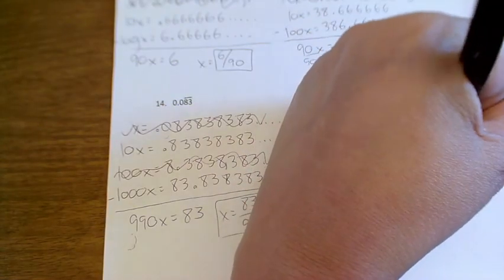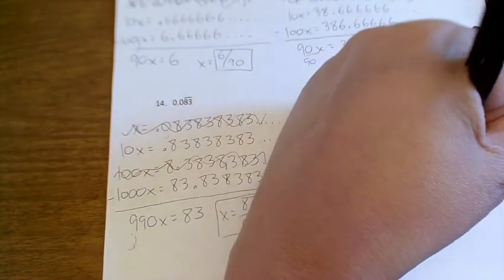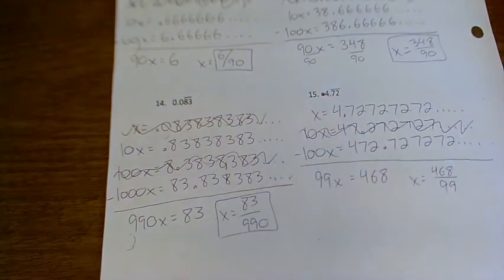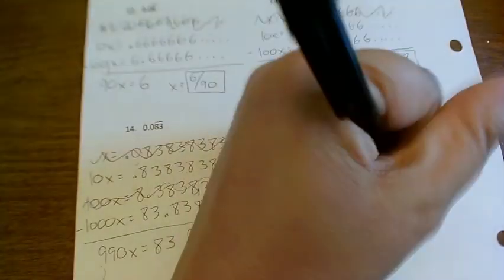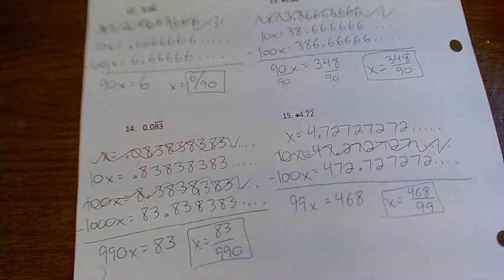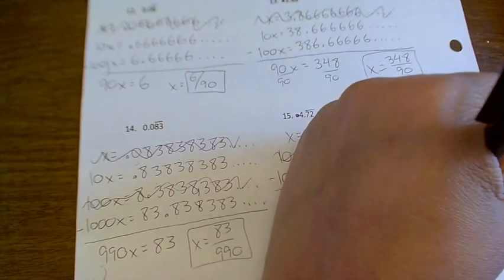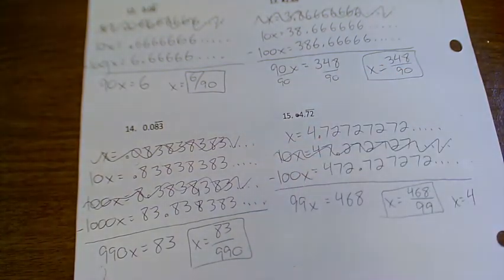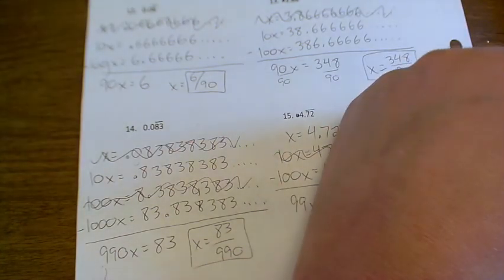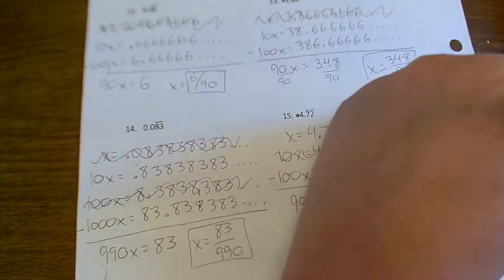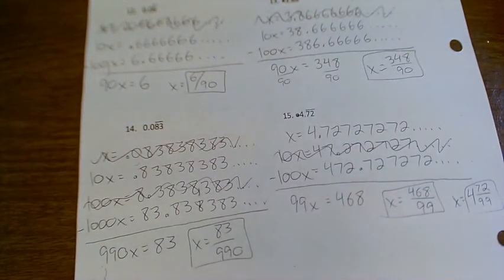So that would be 468 divided by 99. So that is perfectly fine. Again, if you wanted to reduce, see here, 99 times 4 is 396, so from 468 should be the 72 out of 99. So if you remember the rule.